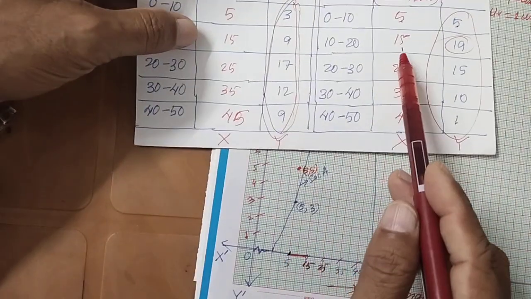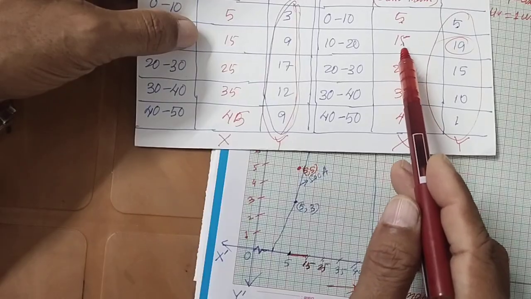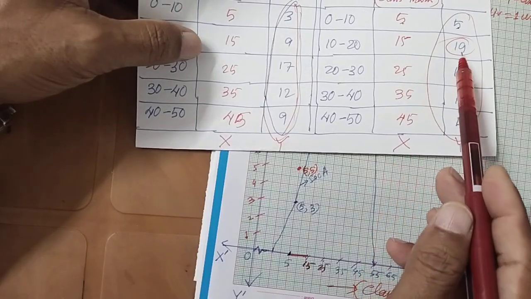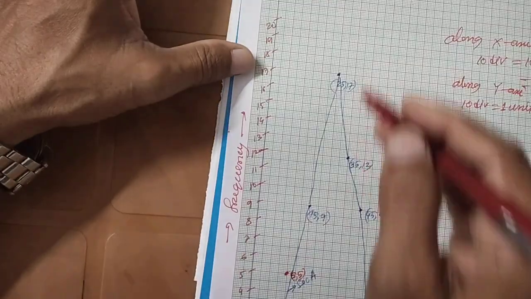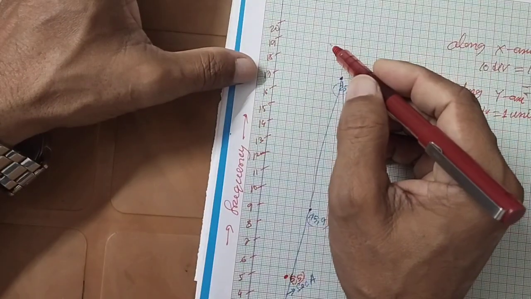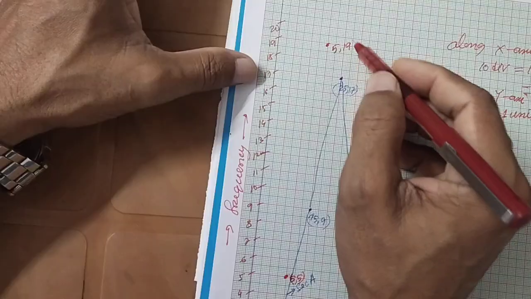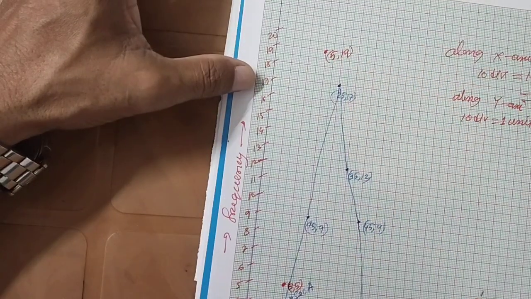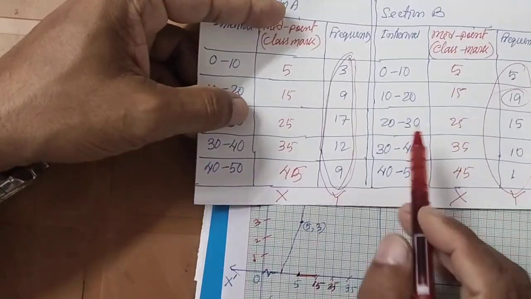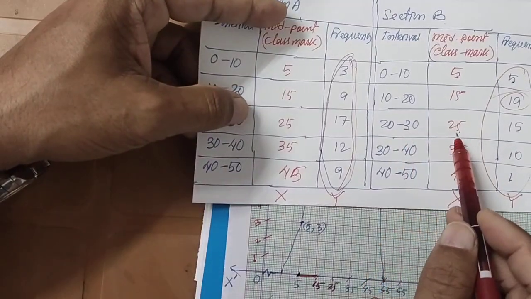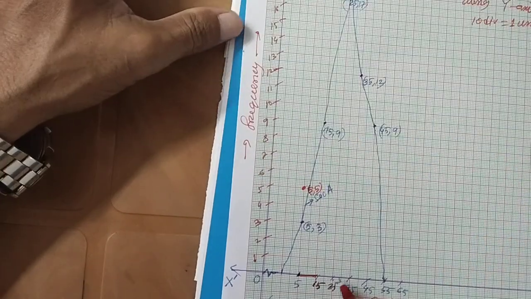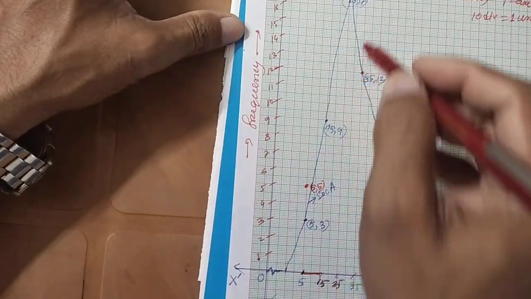Second point, midpoint 15, frequency 19. At 15 frequency goes to 19. Along x 15, along y 19. Then midpoint 25, frequency 15.